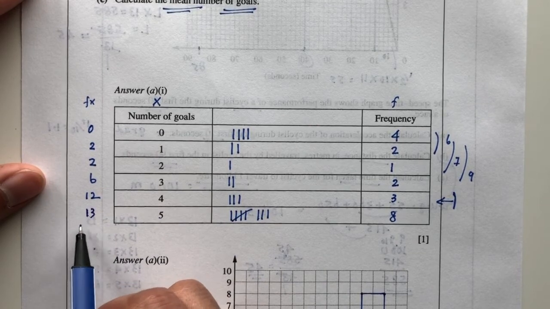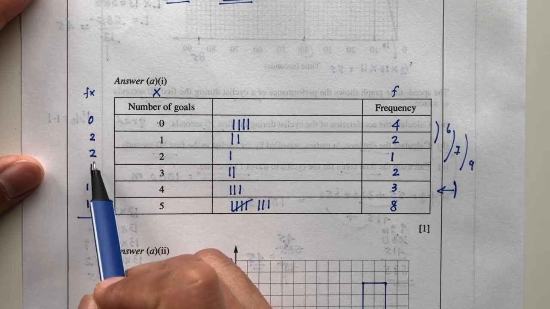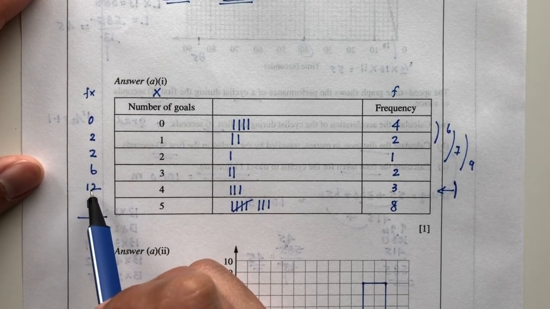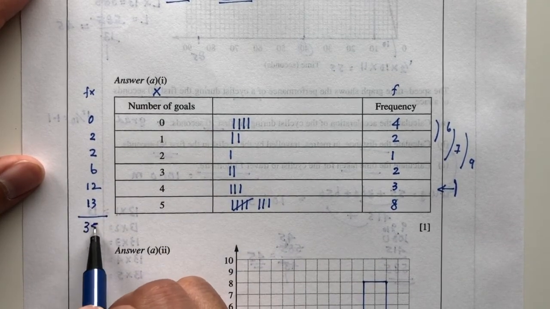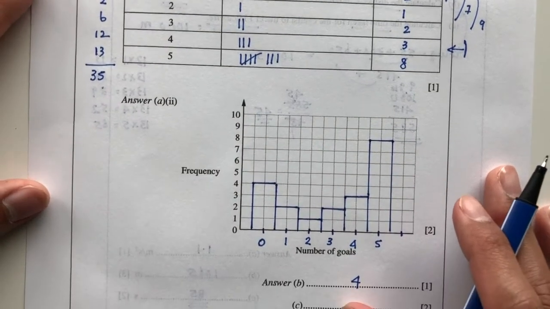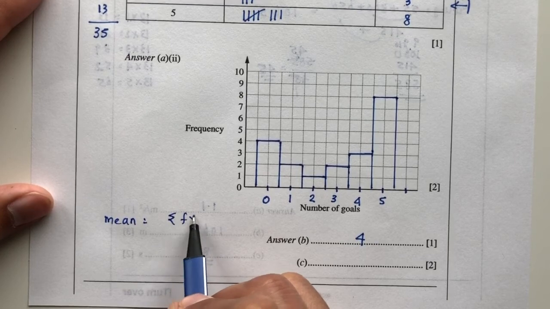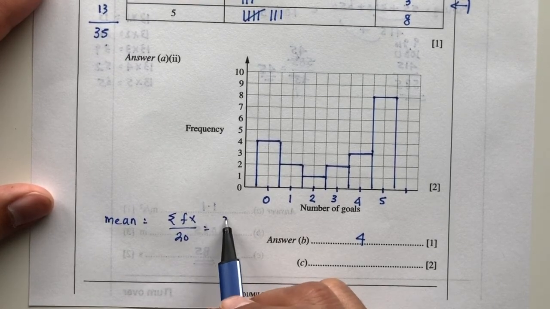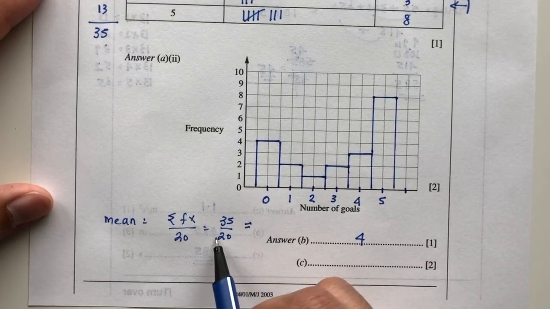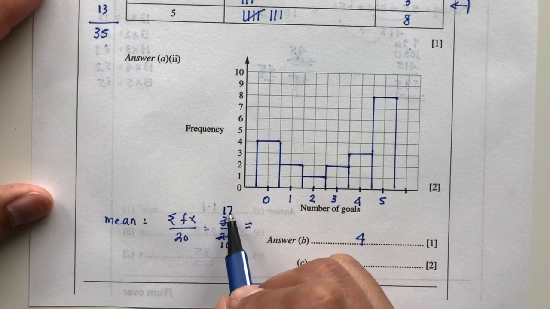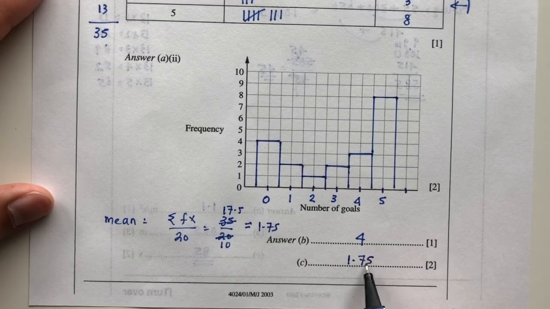Now if you add everything together, you will have 2 plus 2 is 4, plus 6 is 10. 10 plus 12 is 22. 22 plus 13, that will be 35. Now this is for everything, so you have to find the mean. As you know, mean is the sum of fx divided by the number of matches. That will be 35 divided by 20, which is 1.75 for the mean number of goals.